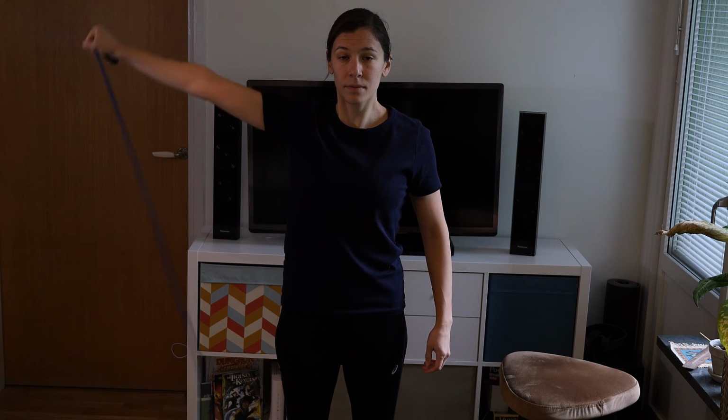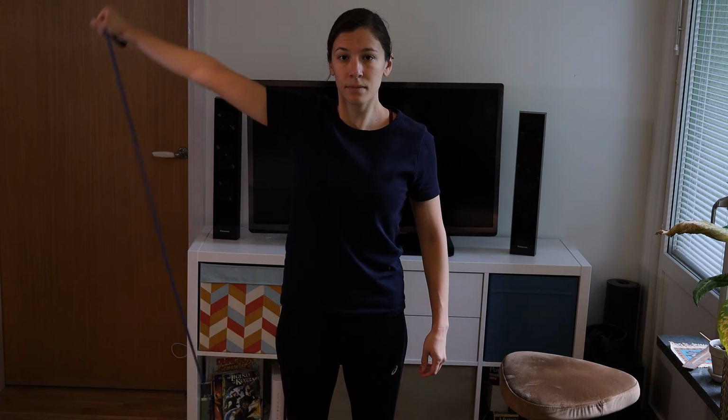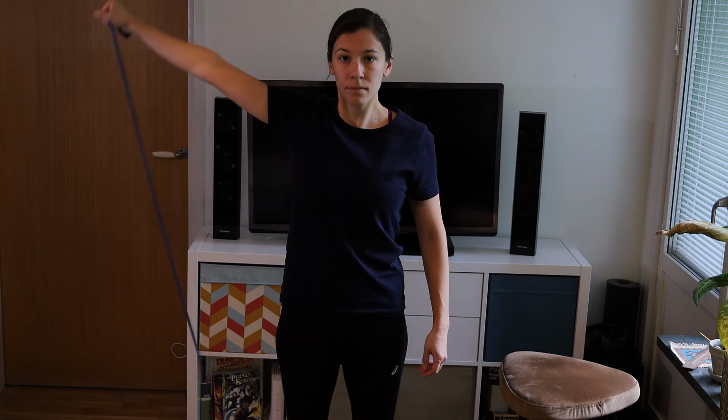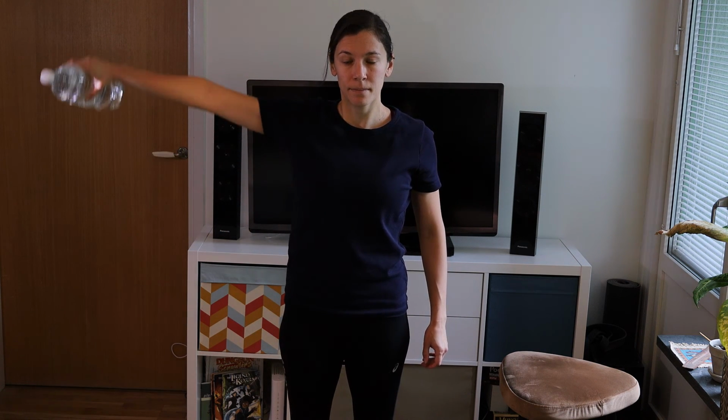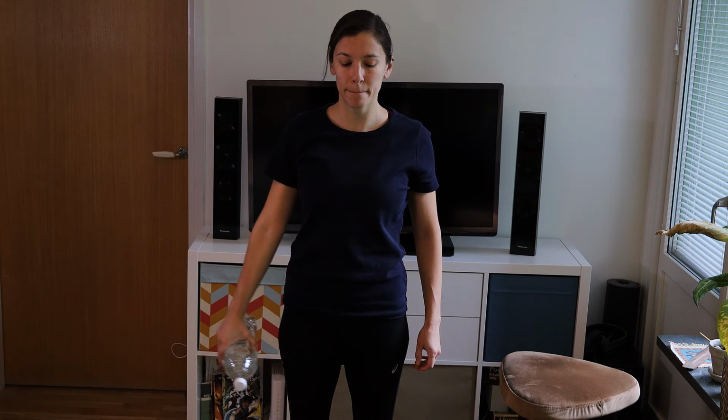Okay, now we're getting to our standing shoulder abduction exercises. You can use tubed TheraBand for this. I go a little bit past 90 degrees and then come back down. If you don't have the tubed TheraBand, that's totally fine. You can use, again, another object or water bottle around the home. You want to make sure the weight is challenging, but you're not compensating with other body parts.